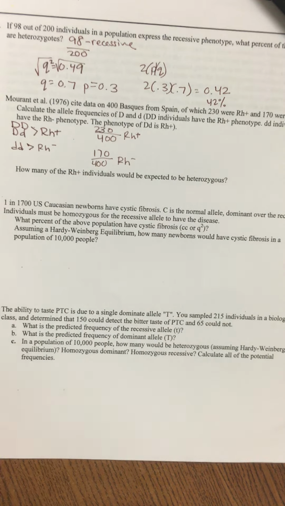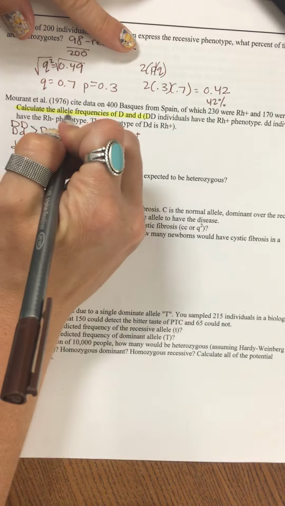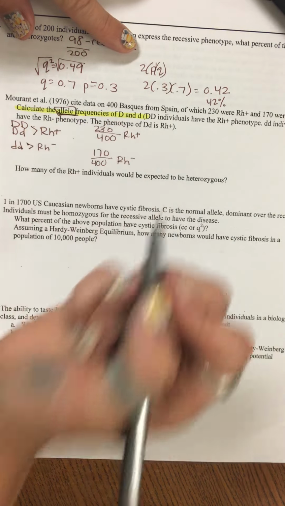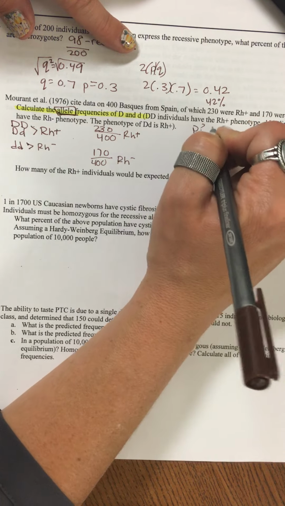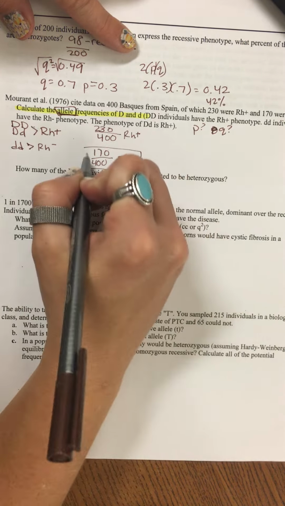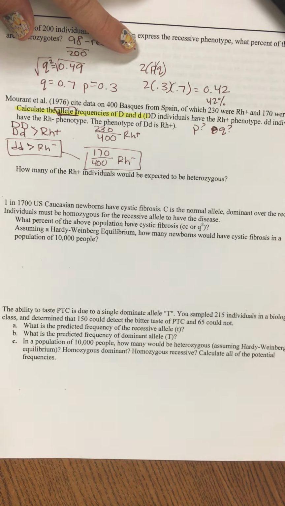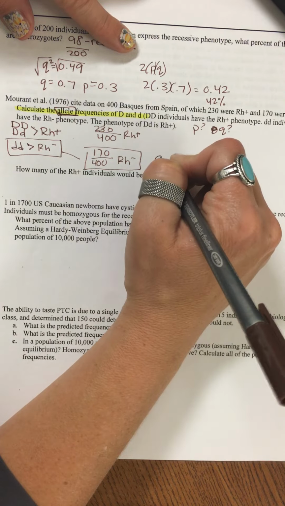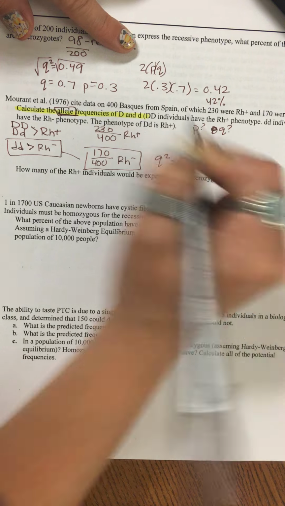They're asking me for my allele frequencies of my dominant and recessive, and because it asks for the alleles, that's p and q. So we're looking for p and we're looking for q. I know that 170 are Rh negative, and from reading the question, I know Rh negative are my homozygous recessives. That's my q squared. So my q squared is equal to 170 divided by 400.